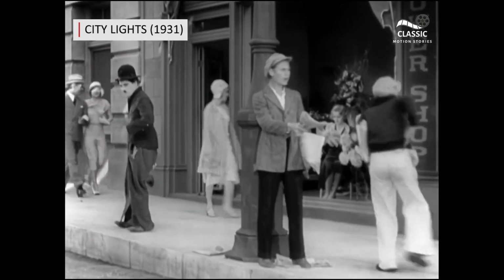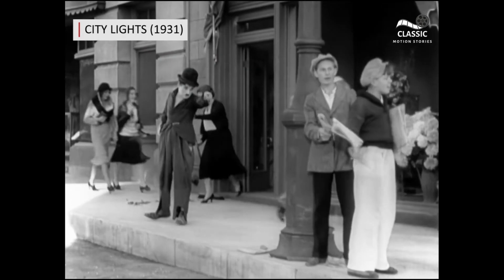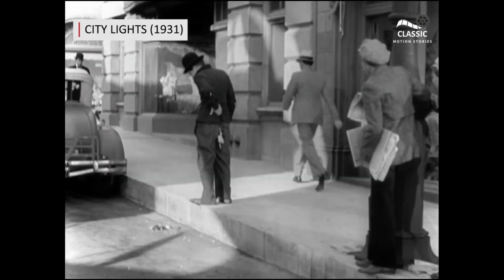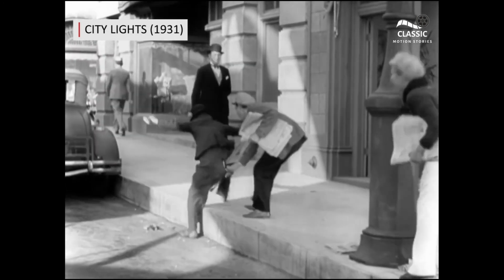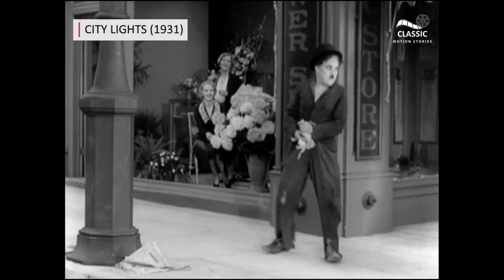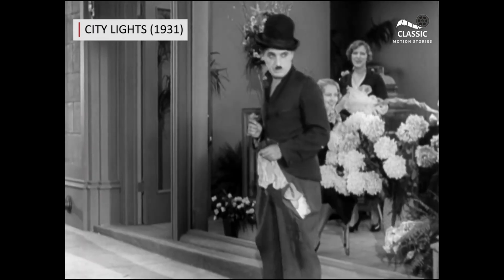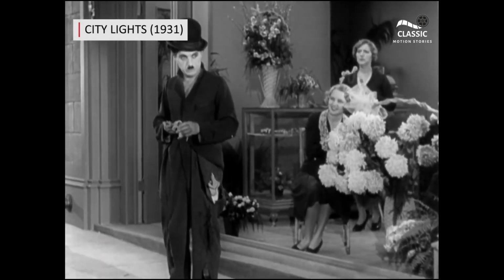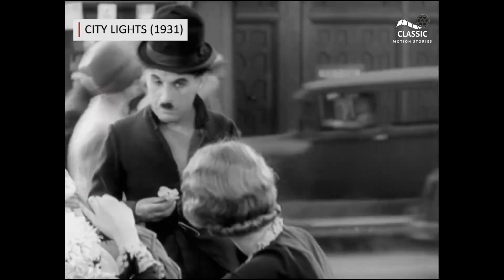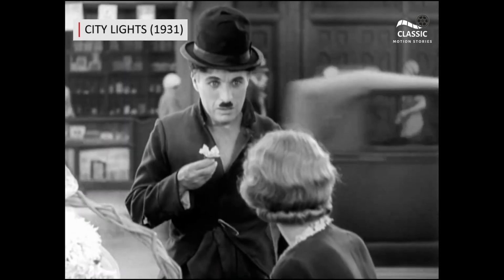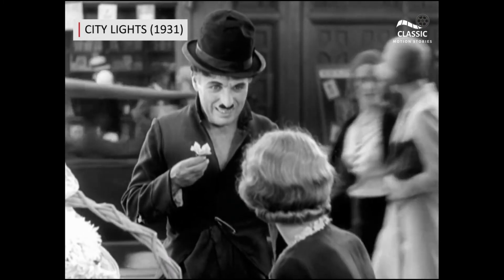One day, the tramp walks past her shop without realizing she is inside. He bends down to pick up a flower from the sidewalk, but is momentarily teased by a group of newspaper boys. When he glances up at the shop window, he notices her watching him. Unknown to the tramp, she has been observing him all along. However, she doesn't realize that he is the mysterious benefactor she has imagined.